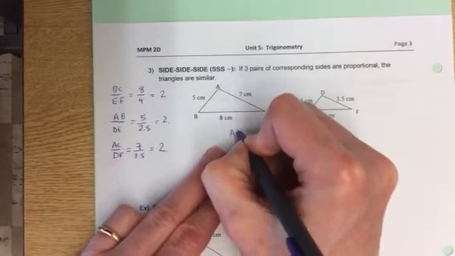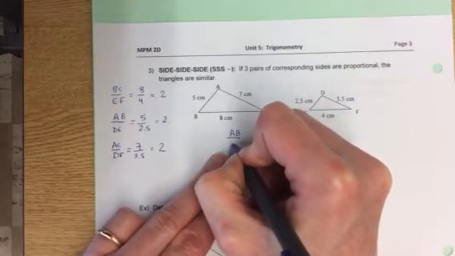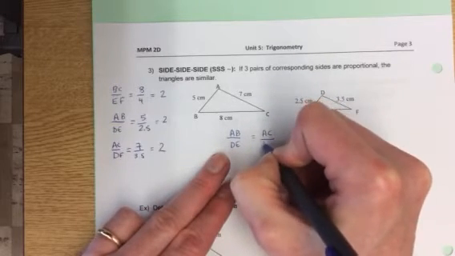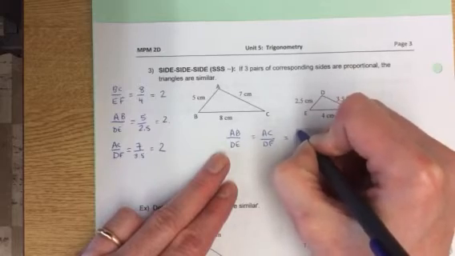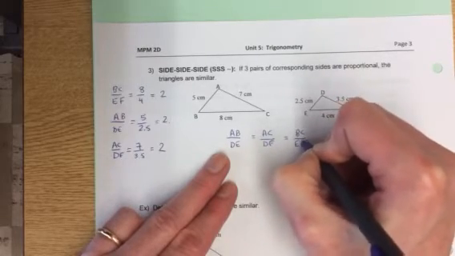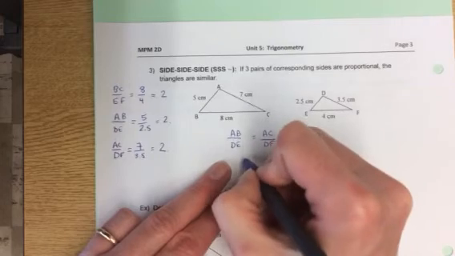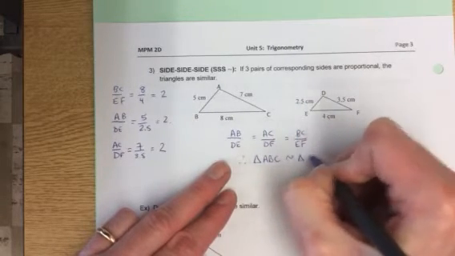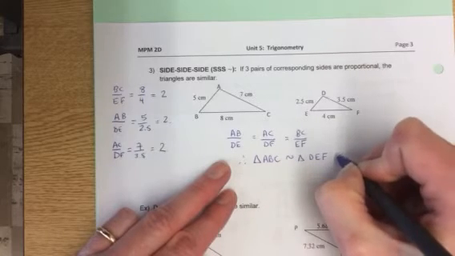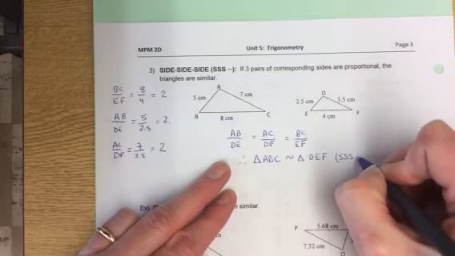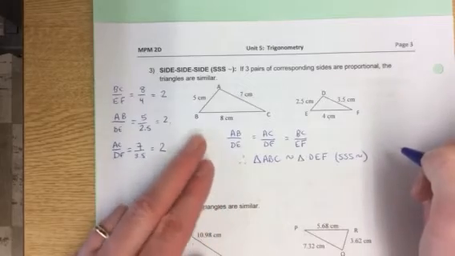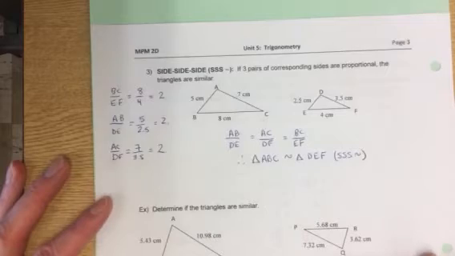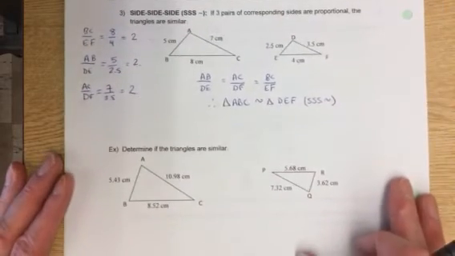So we can write that AB compared to DE would equal AC compared to DF, which equals BC compared to EF. Which means then, therefore, that triangle ABC would be similar to triangle DEF by side, side, side similarity. So they're not equal in length. The 8 isn't equal to the 8, but their ratios are equal. Okay, they're proportional side lengths.